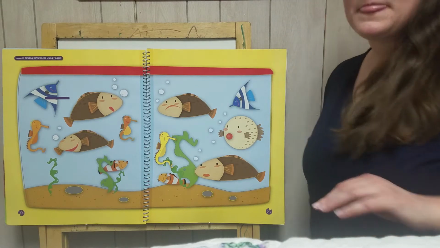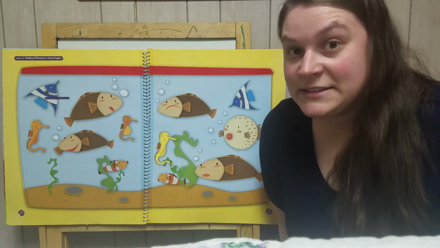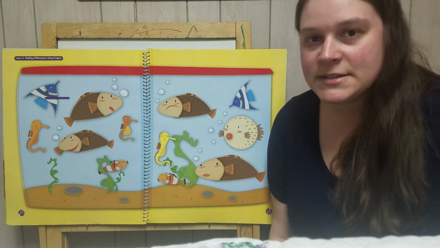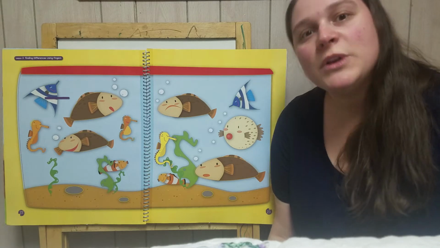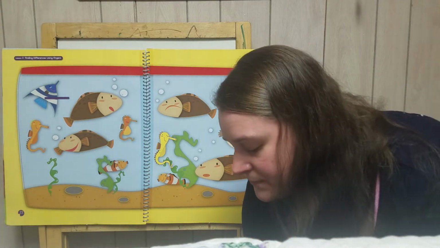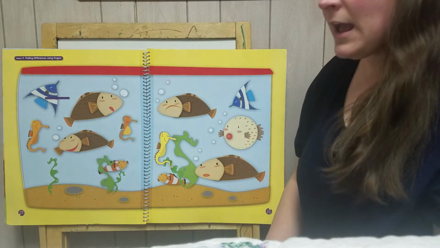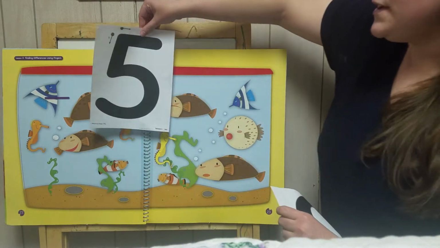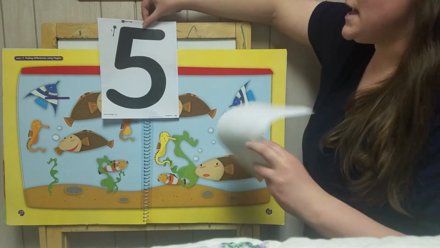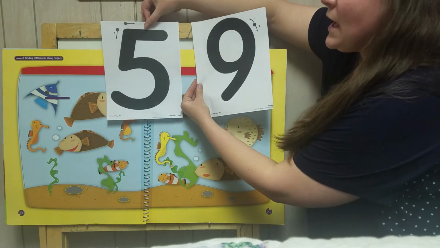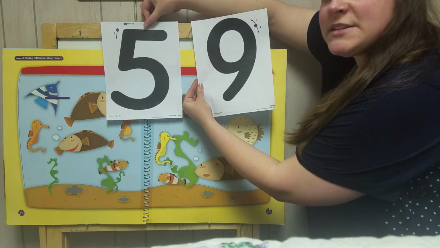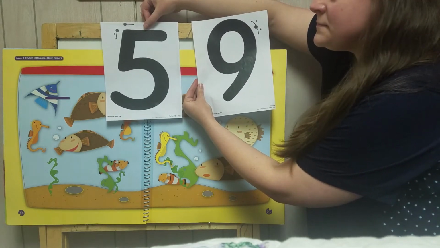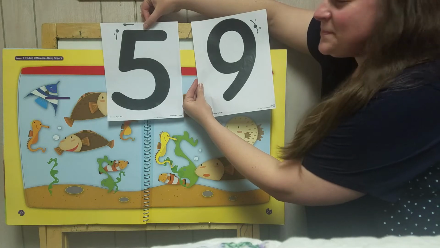Now, we are going to play a little game. I have some numbers, and I want you to tell me which number is greater. I have the number 5 and the number 9. Out of those numbers, which one is greater? Have you figured it out?